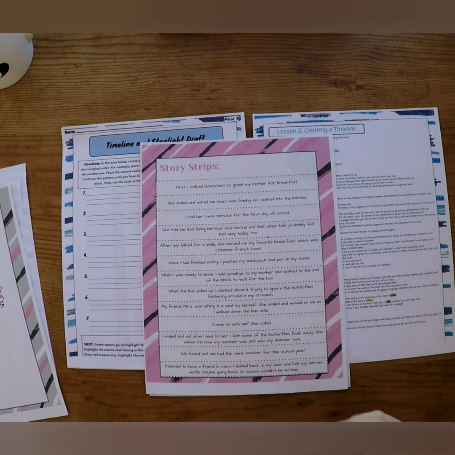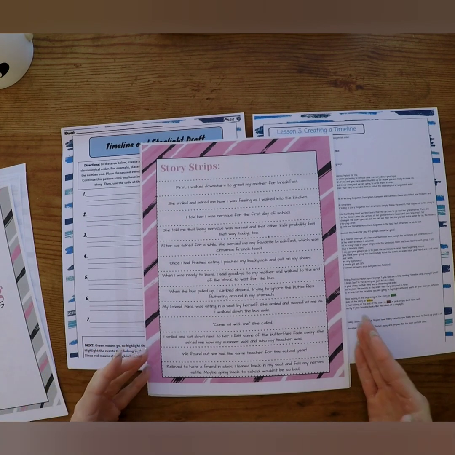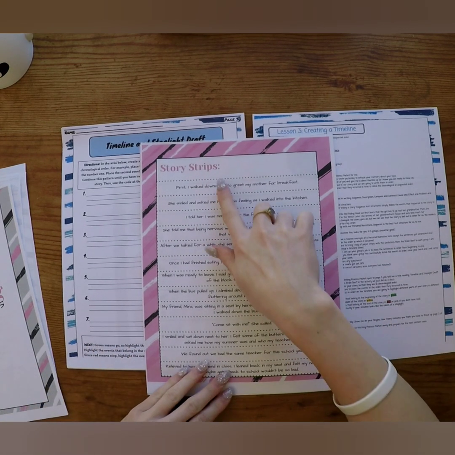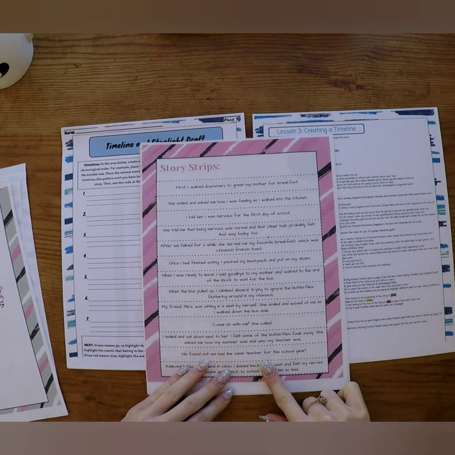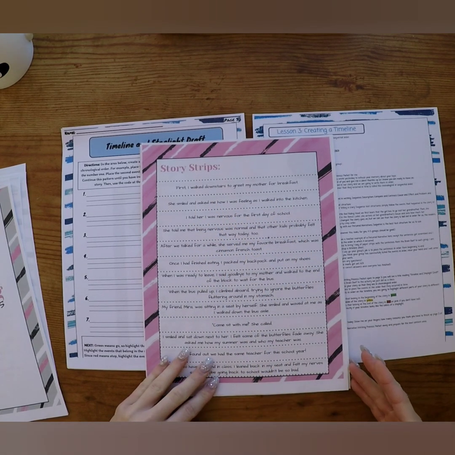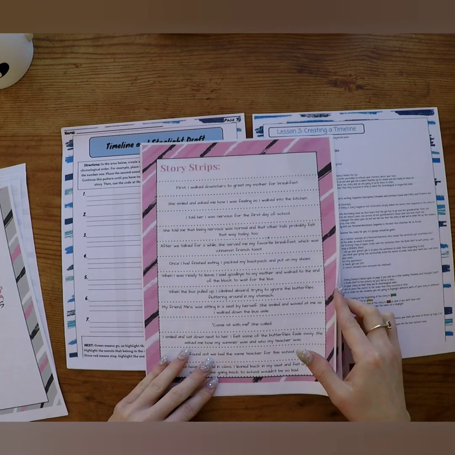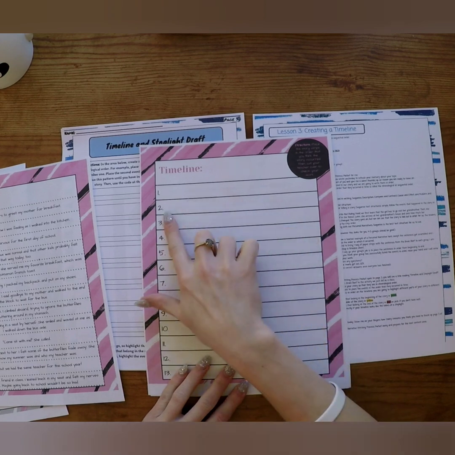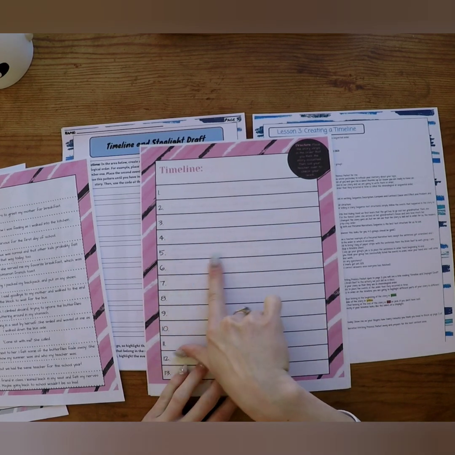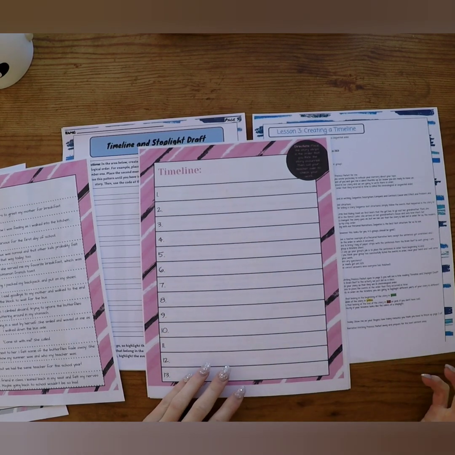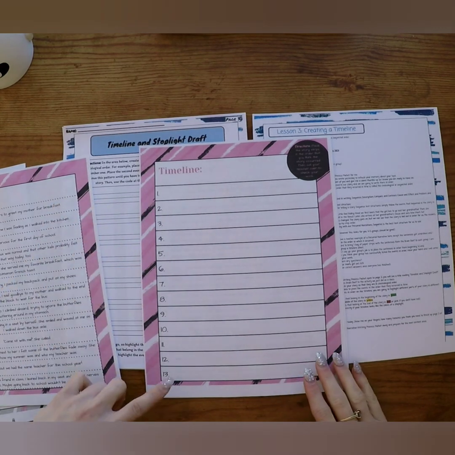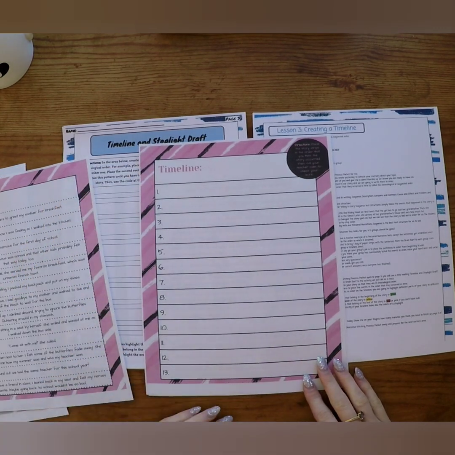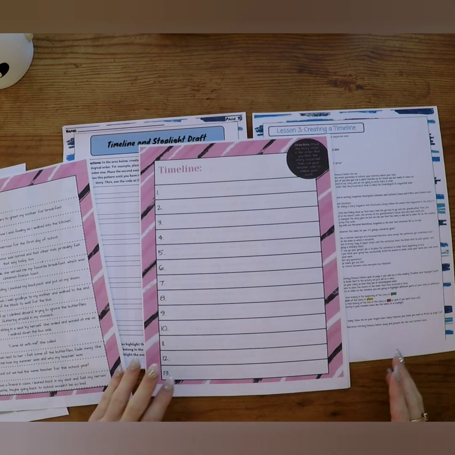Then, either as a group or independently, whatever works best for you, the students will organize these strips into chronological order. And so they're able to do this with the sheet provided. I can get to it right here. So this is their timeline, and then they will just place the story strips in the order that they think happens in the story. So first would be at 1, last would be at 13, and then they go in order. Then you will walk around and check.